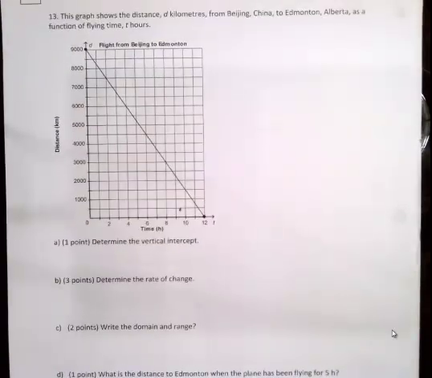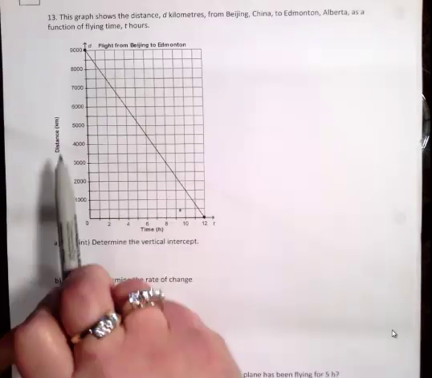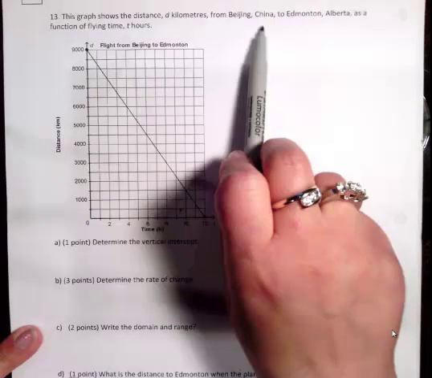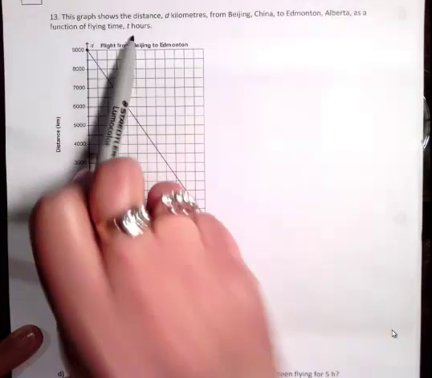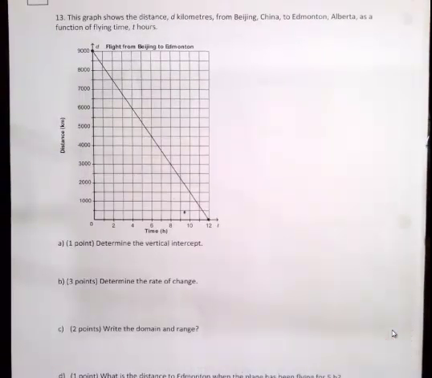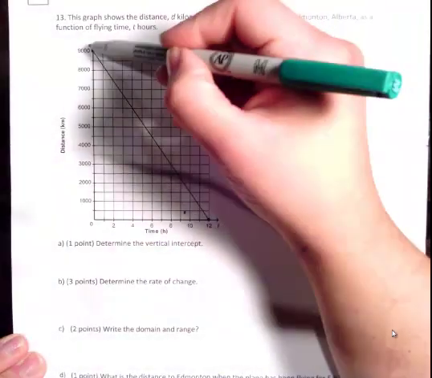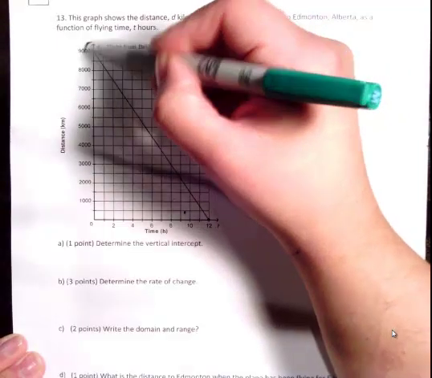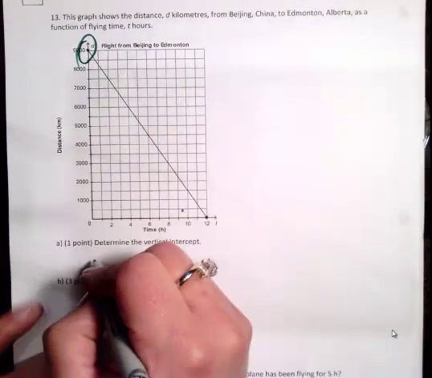Now our 5 shows a graph, and in our 5, we want to look at characteristics of linear equations. So here we've got a graph showing the distance d kilometers from Beijing, China to Edmonton, Alberta as a function of flying time t hours. Determine the vertical intercept. Now, vertical means line going straight up and down, and intercept means it goes through the axis. So here, this is our vertical intercept. So our vertical intercept is 9,000.